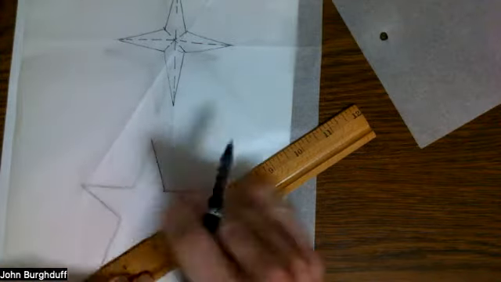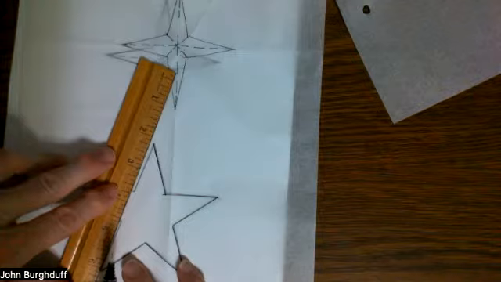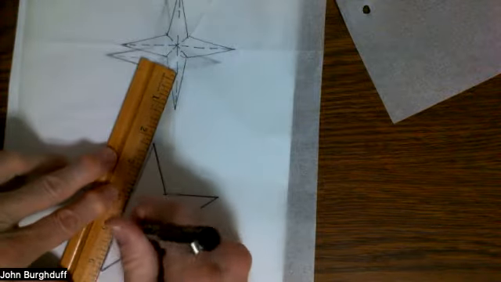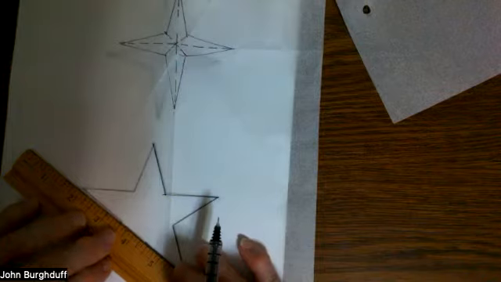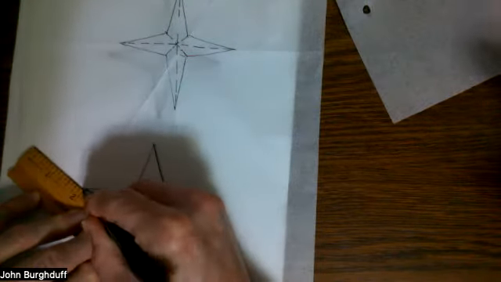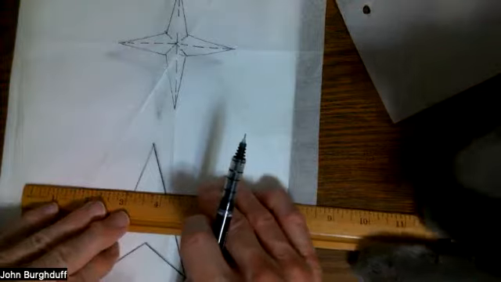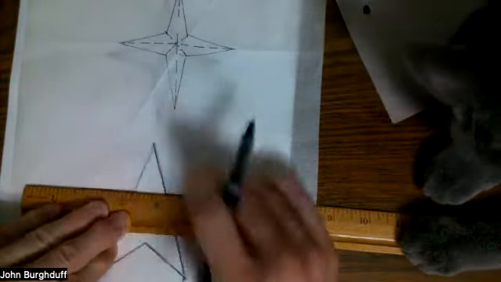coming through here. We trace the star carefully all the way around the edge. And then we're going to see how we can fold this to look and see about any reflection symmetry that we have.